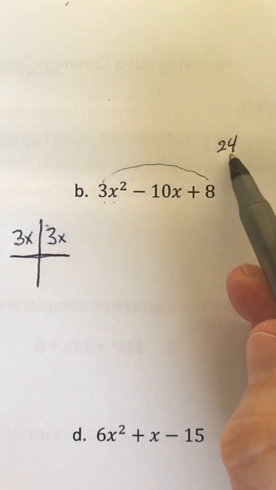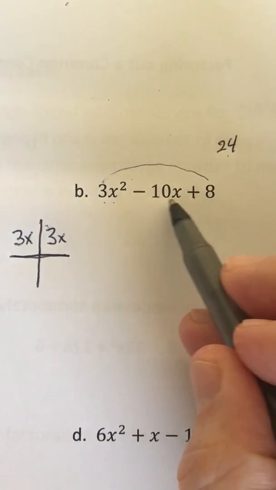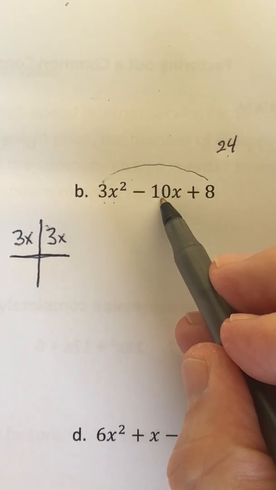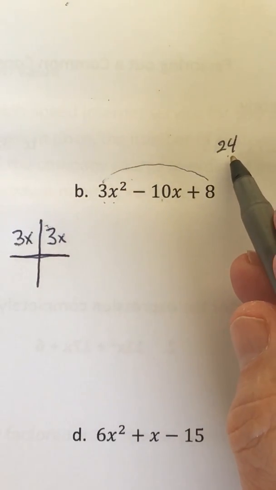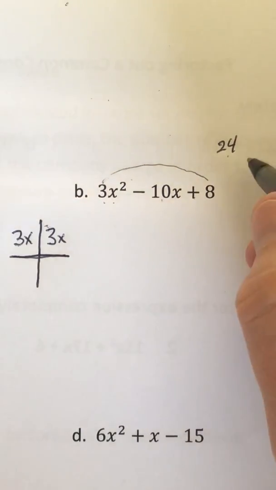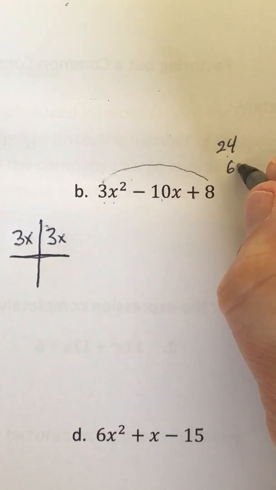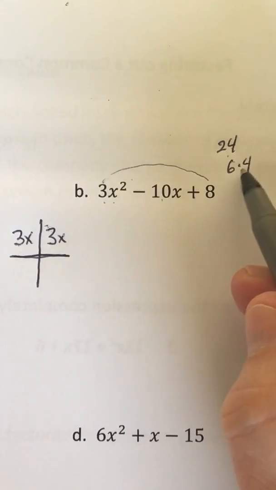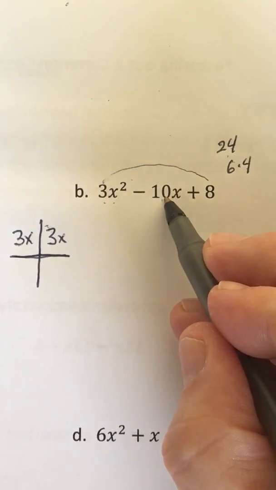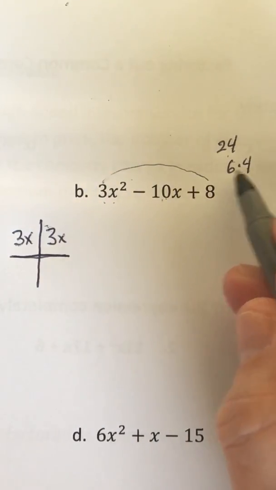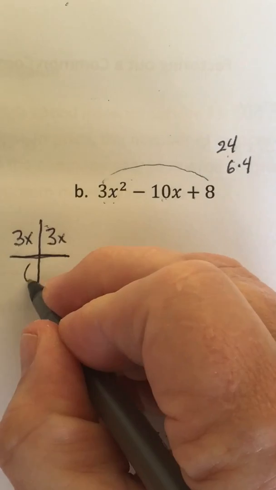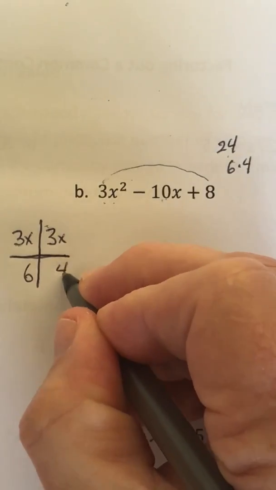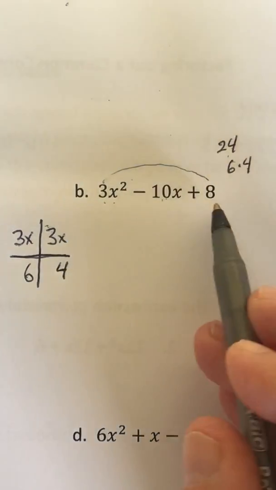And now we want to find the factors of 24 that when we add them up, we get a 10. All right? So the factors of 24 that add up to 10 are 6 times 4. Because 6 times 4 gives us 24, and then 6 plus 4 gives us 10. So now we're going to take our 6 and our 4, and write them in the bottom boxes. All right?